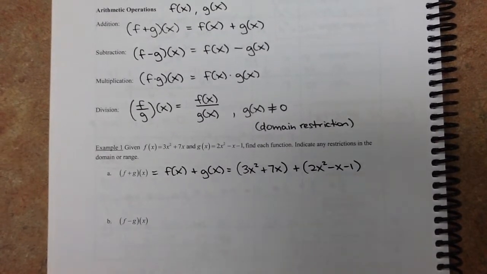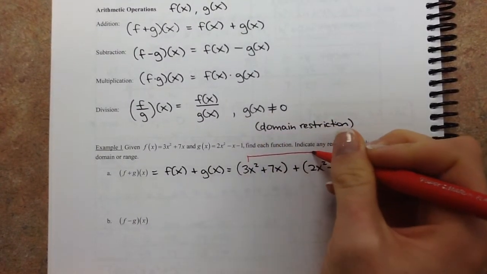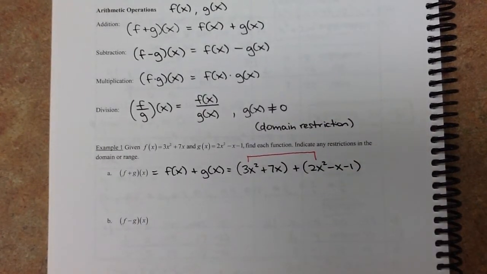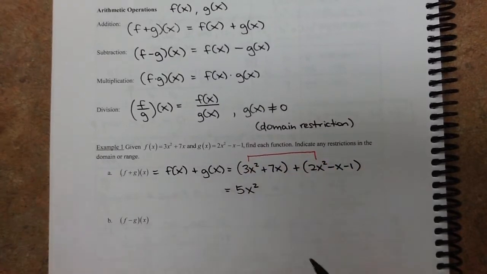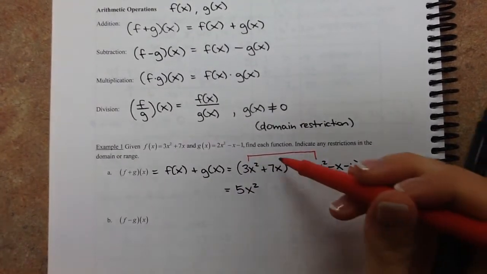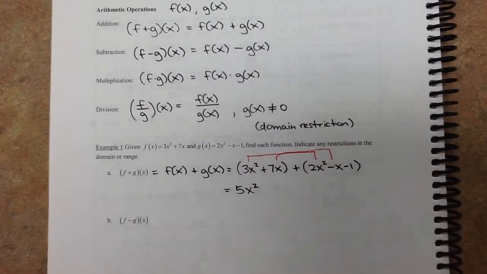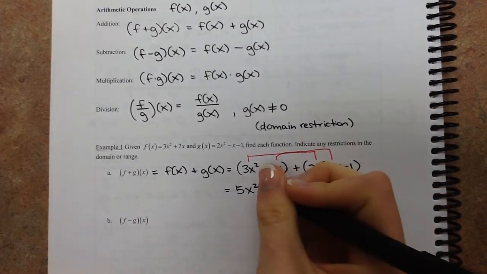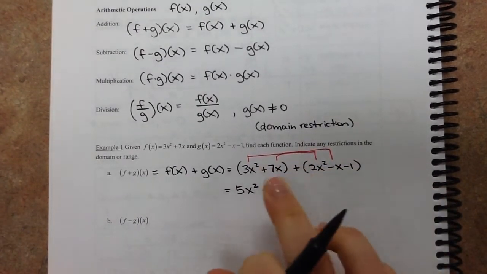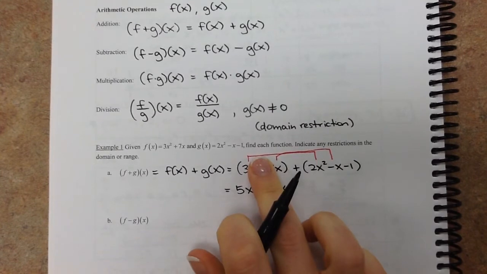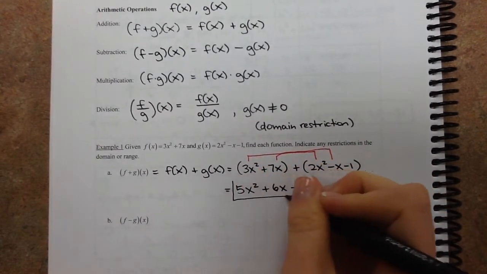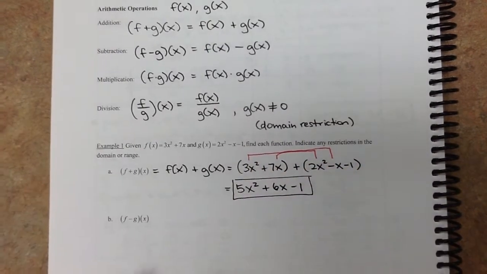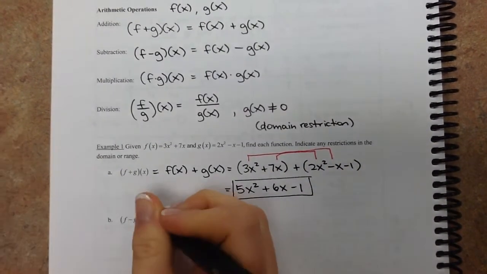So for my x squareds, I have a 3x squared plus 2x squared. So I can combine up those terms and I get 5x squared. I get 7x plus a negative x, so 7x minus x, and that leaves me with 6x. I don't have a constant here, so technically 0 plus negative 1. So that leaves me with negative 1. So that is my new function that I got from addition. Let's see what I get from subtraction.